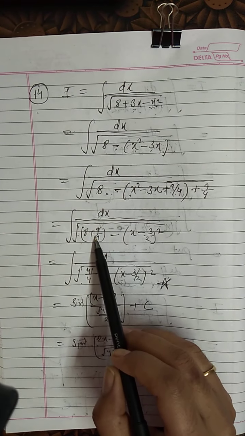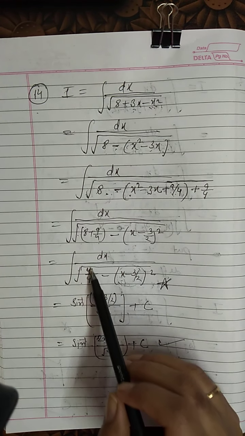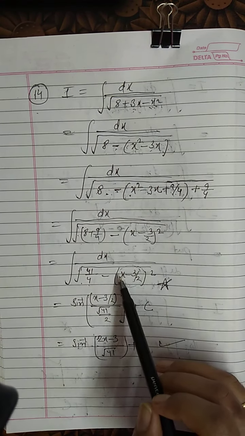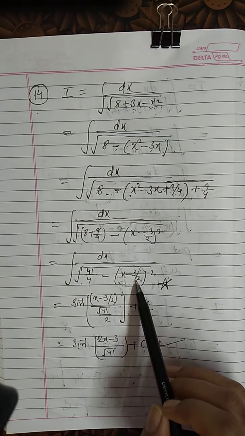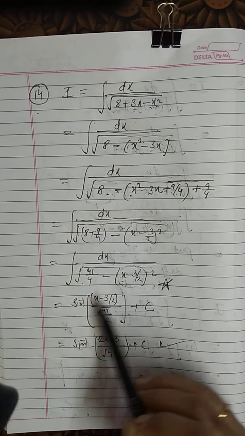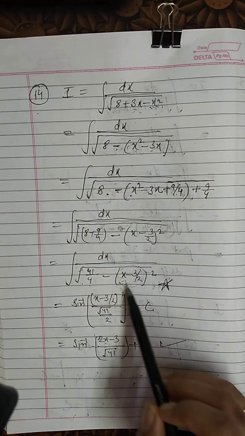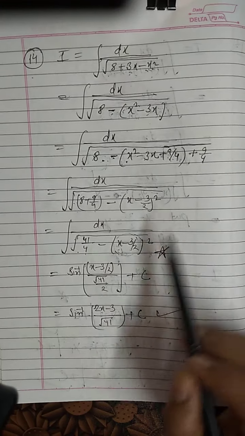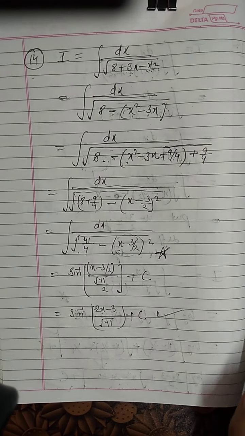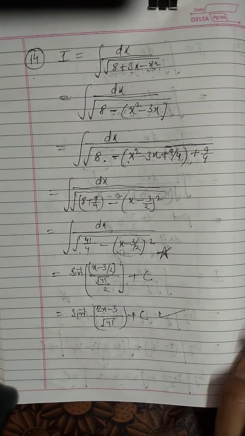And 8 plus 9 by 4 will be 41 by 4. And here we will apply the a square minus x square formula, that is sine inverse x by a. Instead of x, what do we have? x minus 3 by 2, so that we are substituting. Right? So this is your sum number 14.